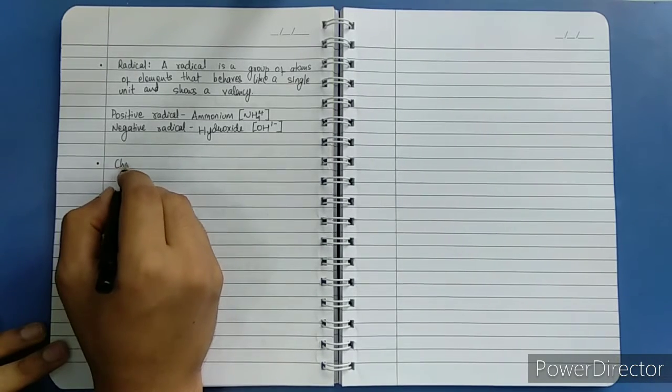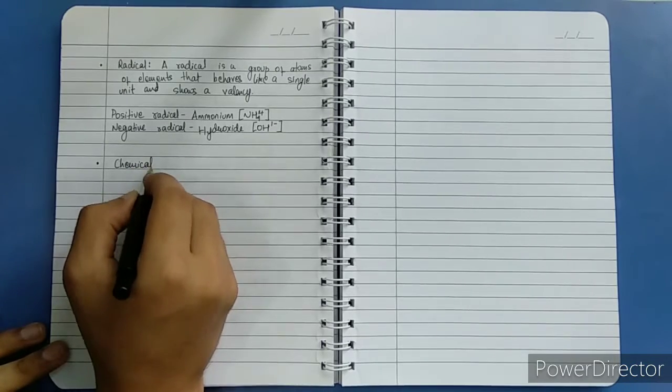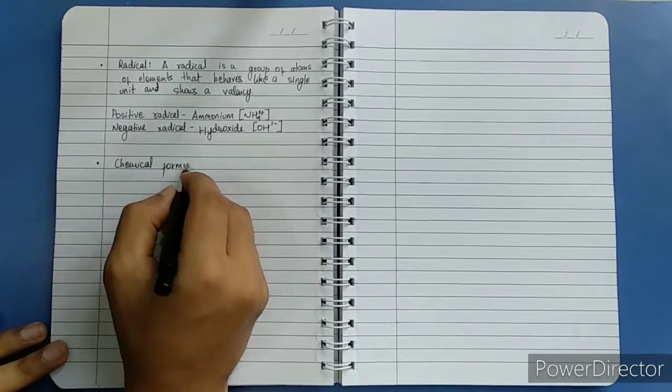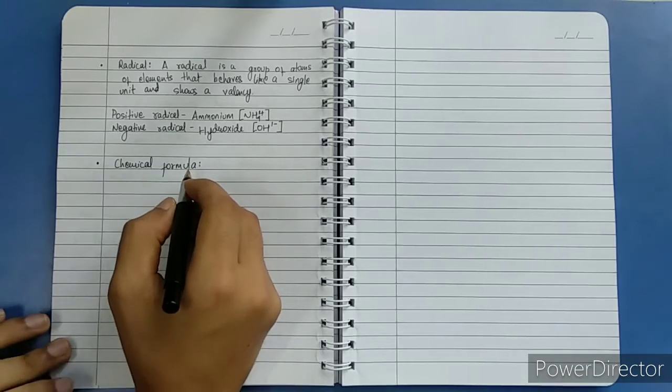Okay, the next topic is chemical formula. So what is a chemical formula basically?